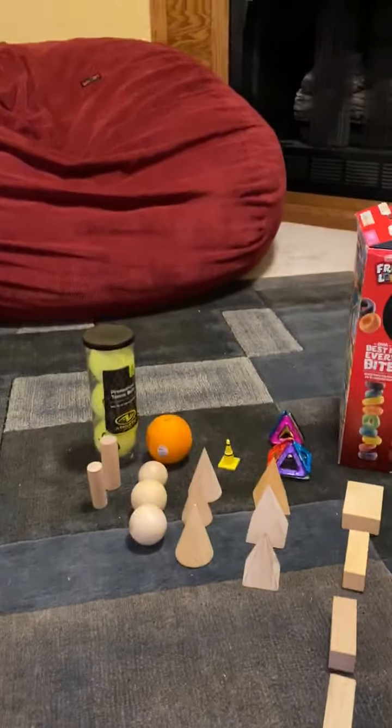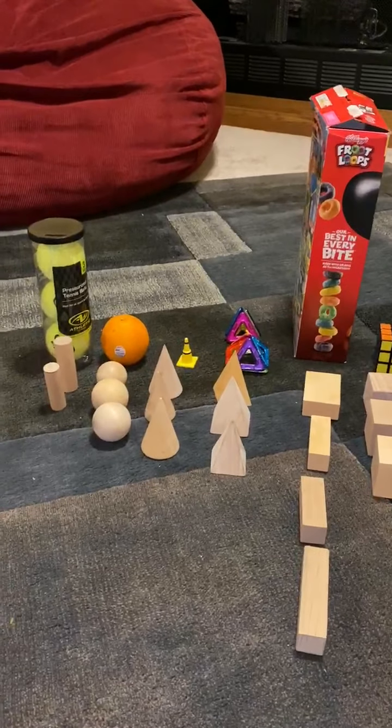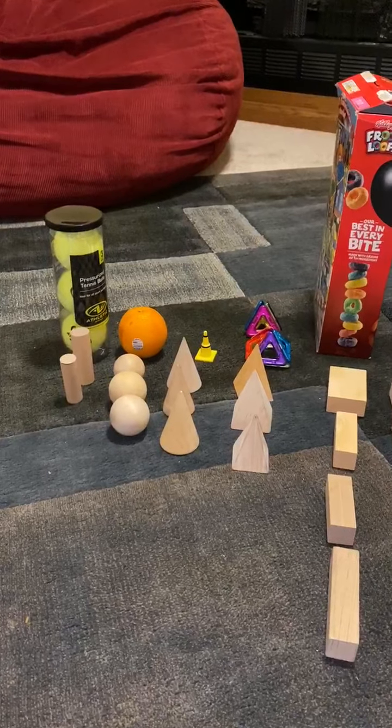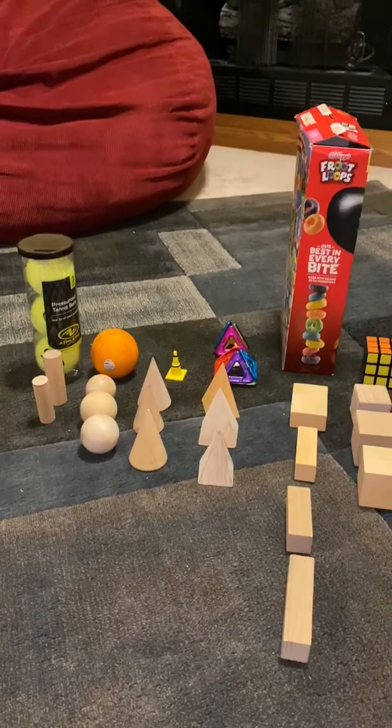So my challenge for you guys is to walk around your house, fill out that worksheet. What geometric solids can you find? And I can't wait to see what you come up with.